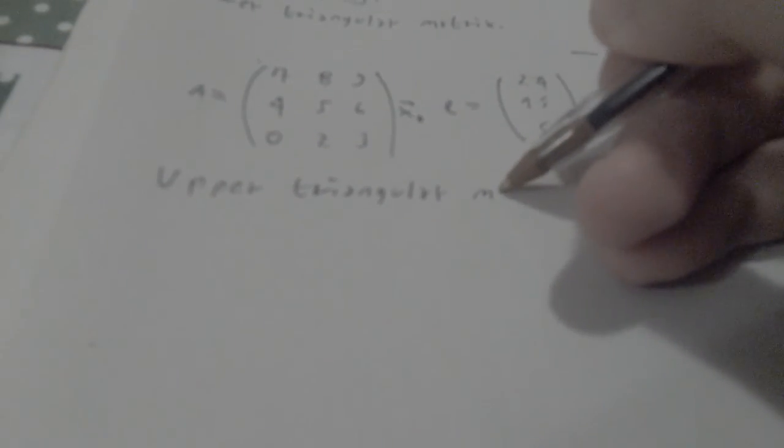So let's do it again. We want to find the upper triangular matrix. So our U, let's just write the matrix of the coefficients down again: 7, 8, 9, 4, 5, 6, and 0, 2, 3.